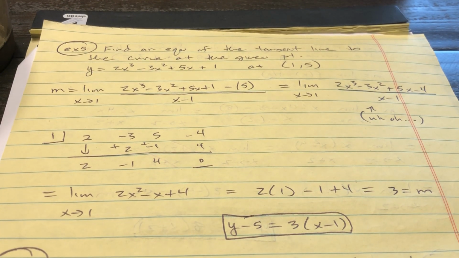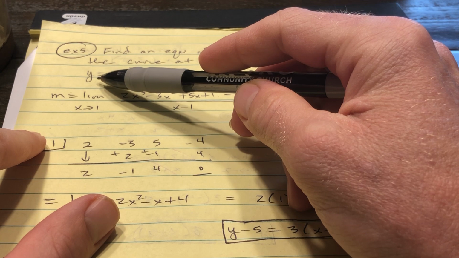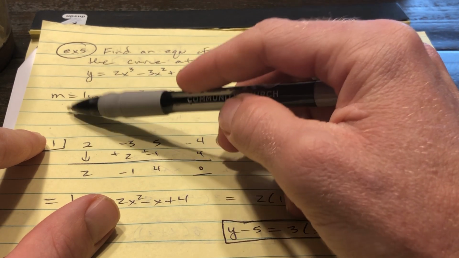Find an equation of the tangent line to the curve at the given point. y is 2x to the third minus 3x squared plus 5x plus 1 at the point 1, 5. Okay, so again, I have the slope is equal to the limit as x approaches 1.